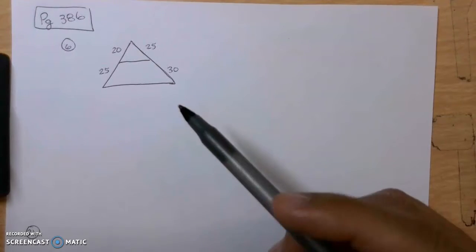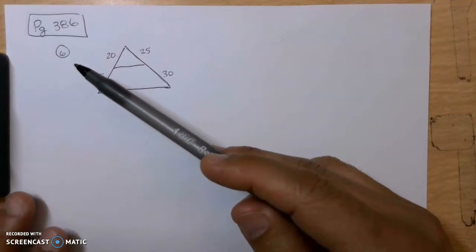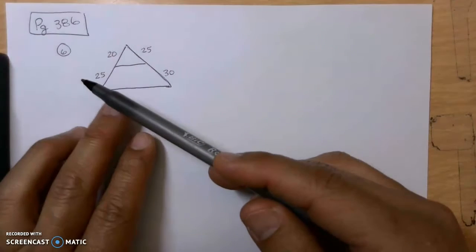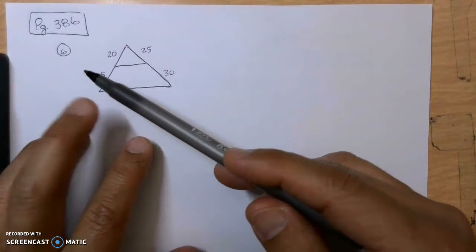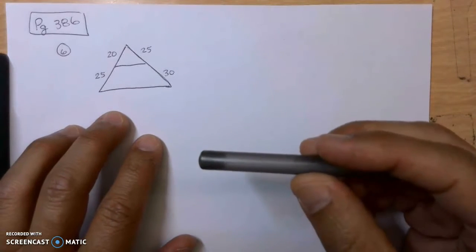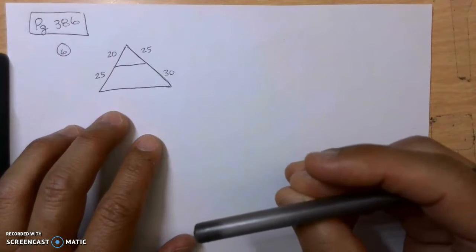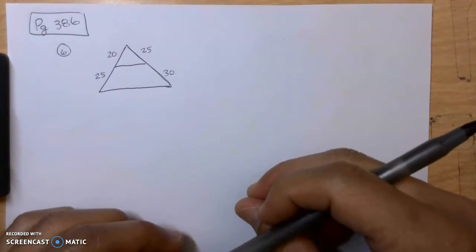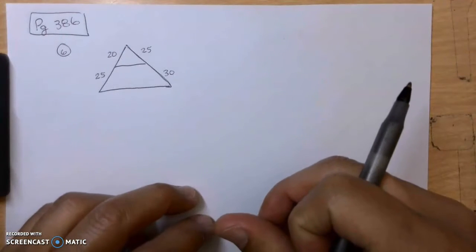All right, we're going to do a few problems here on page 386. Starting with number 6, the directions in the book say, are the triangles similar? If so, write the similarity statement and name the postulate or theorem you used. If not, explain why they are not similar.